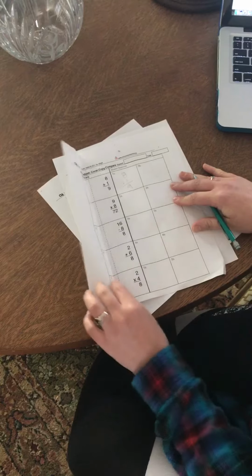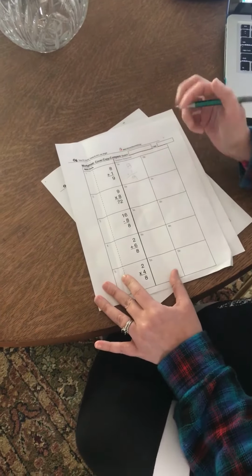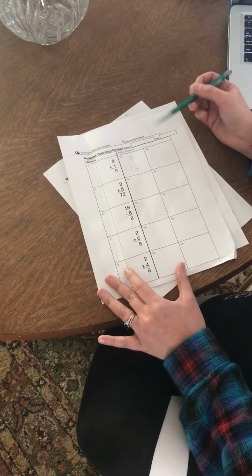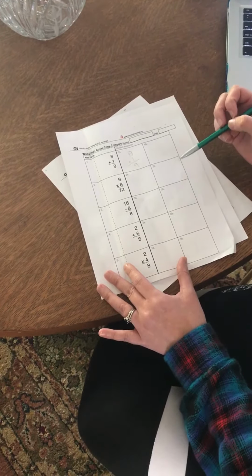When they're done, they're going to unfold it and then check their answer. So 8 plus 1 equals 9, so it matches up. If they got the answer right, then they would just go ahead and move on to the second math fact.